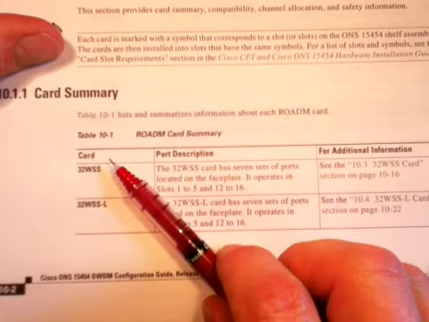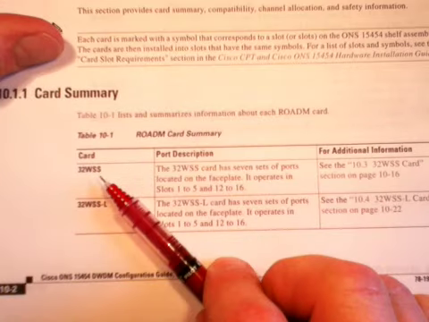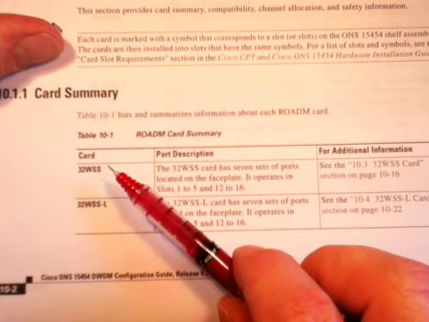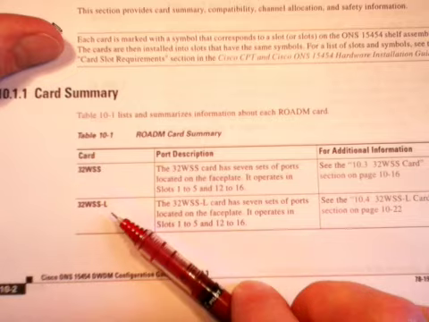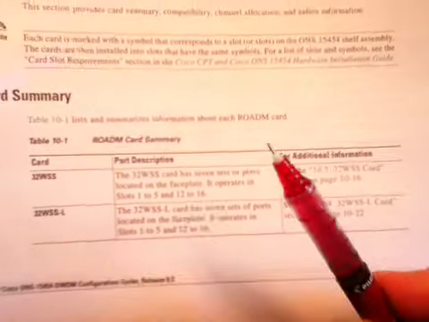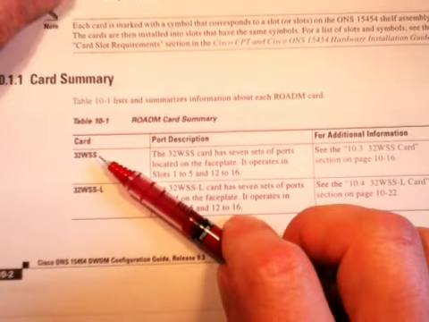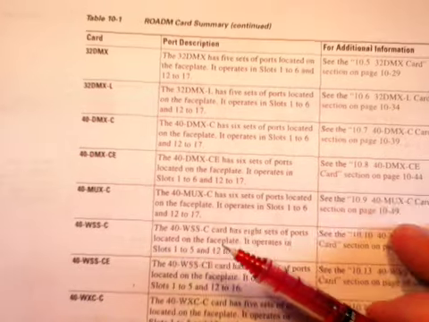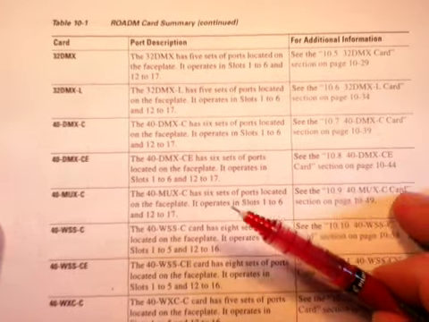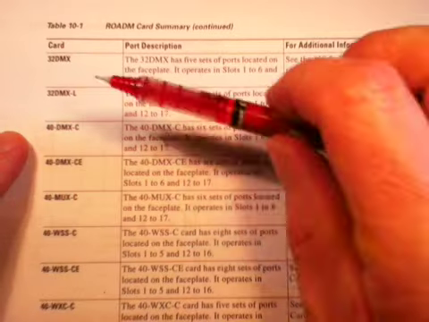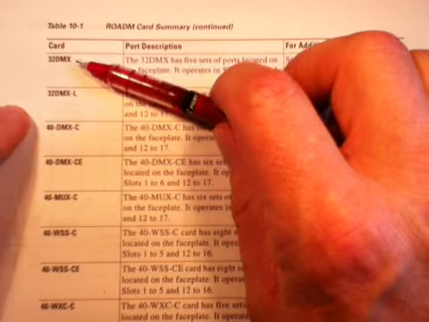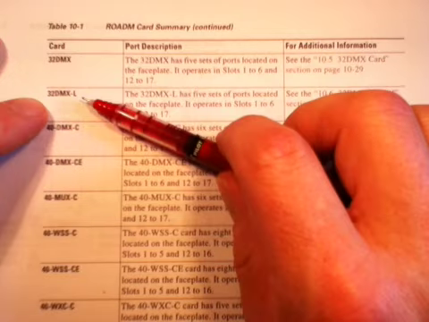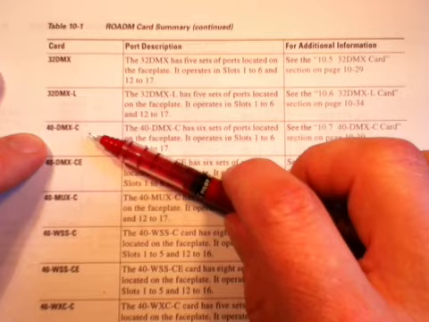Okay, so in this chapter there's a whole bunch of ROADM cards, and I'll give you the summary here. The 32WSS and the 32WSS-L. So the normal one will work in the C band, the -L will work in the L band. WSS stands for wavelength selective switch. And then there's a whole other page here of different cards in this series. We've got the 32DMX, DMX stands for DMUX, the 32DMX-L, DMUX in the L band. We've got the 40DMX-C for the C band.